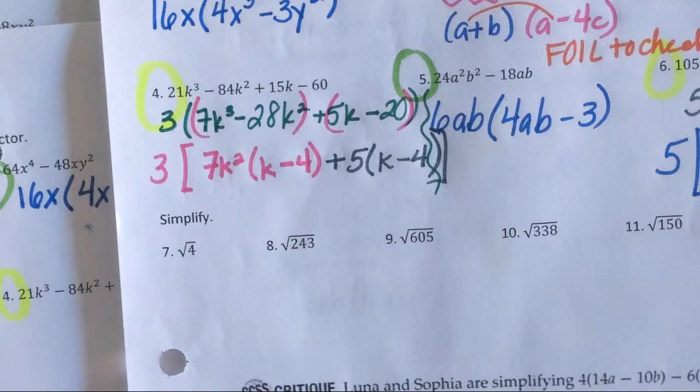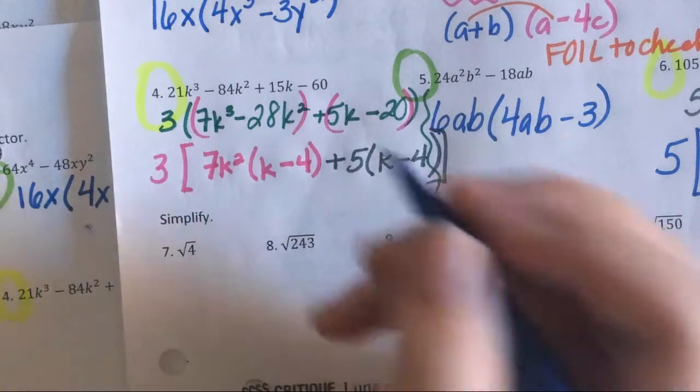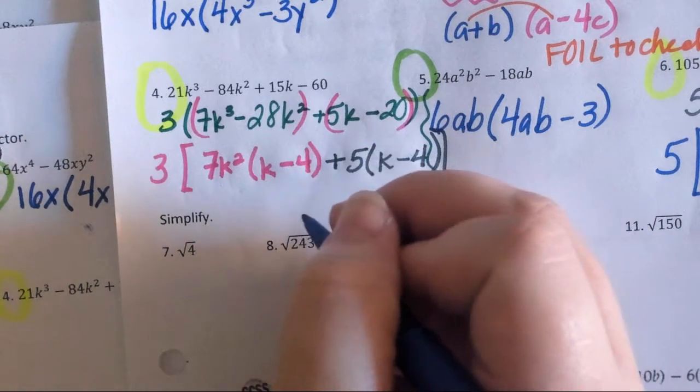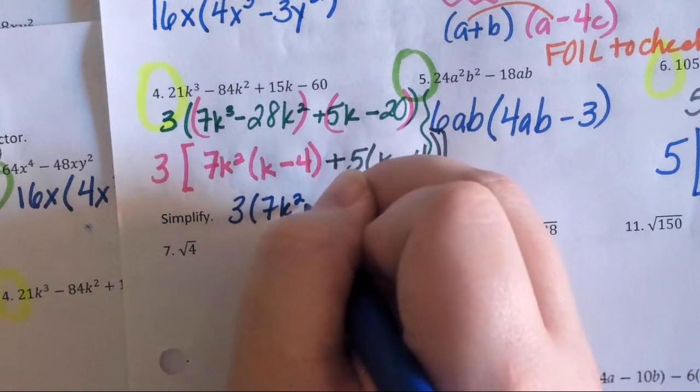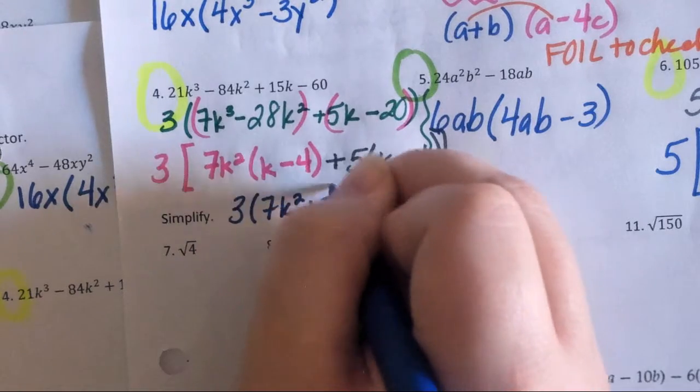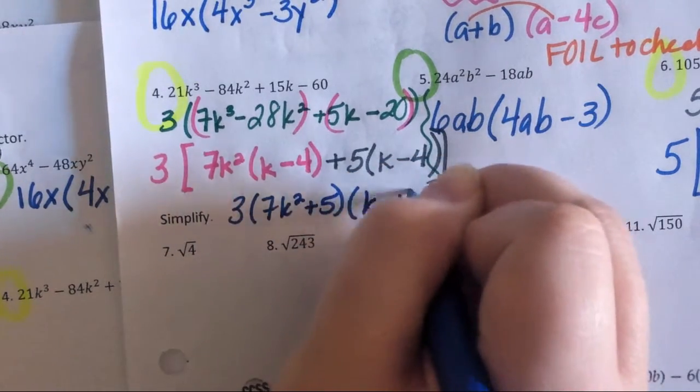So if you can read the final answer to me, your group will get another point. They're the same, so it would be 7k squared, k minus 4. Keep going, Paige. Okay, and then what's the other one? Good, and your group gets another point.